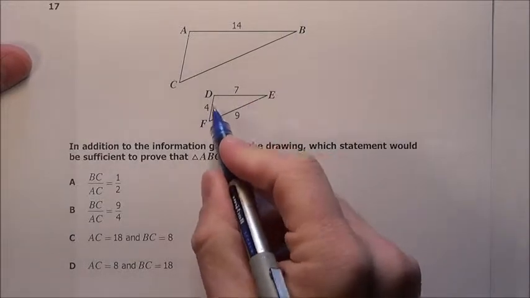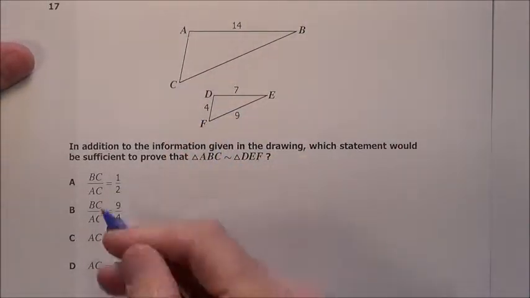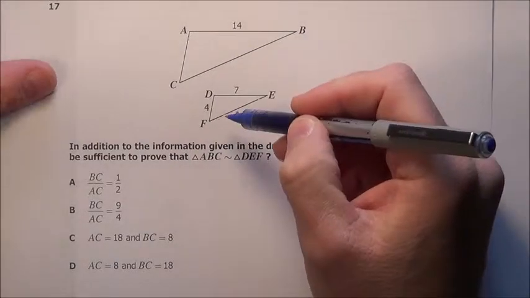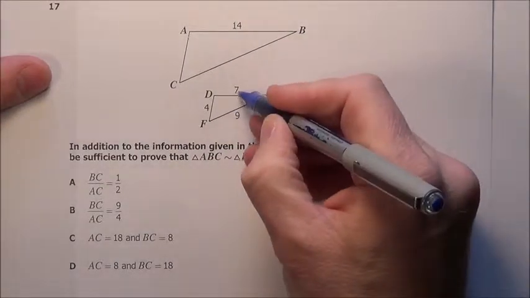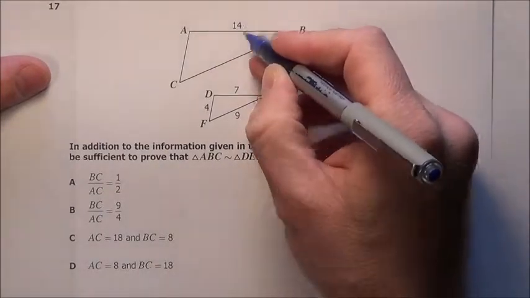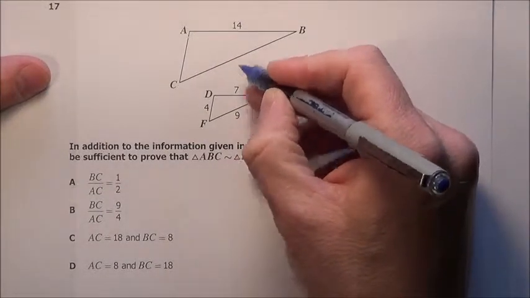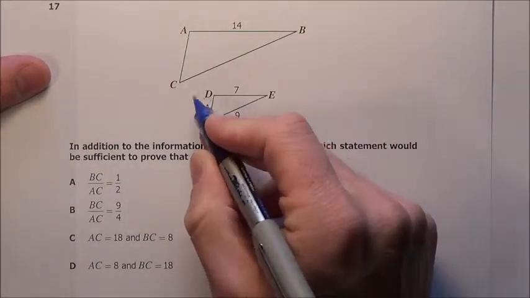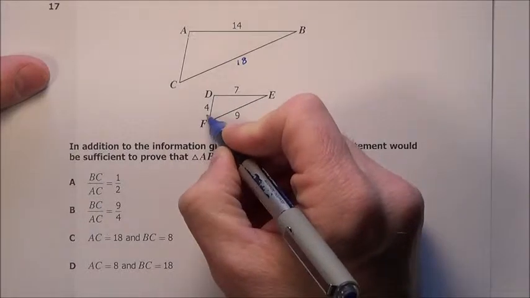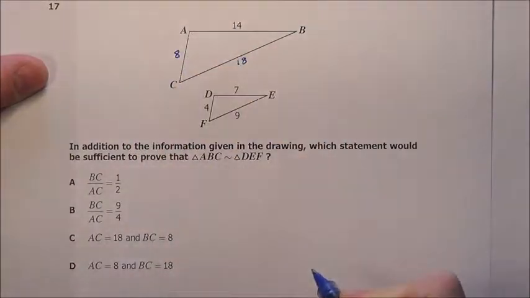The other option is trying to get all the angles to match up. That doesn't have anything to do with angles. So what I'm thinking is, and they usually give you numbers that are sort of obvious, notice this. If this is 7 and that's 14, you notice you just doubled it. So if I just doubled it, BC would have to be double the 9. This would have to be 18. And DF is 4, so this would have to be double, at 8.